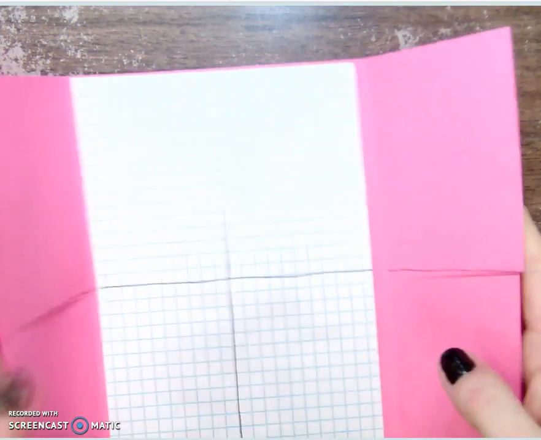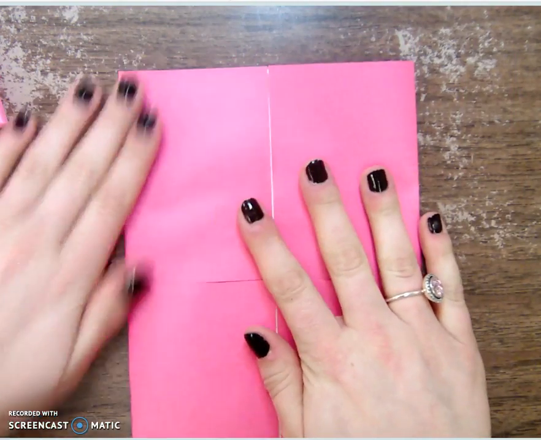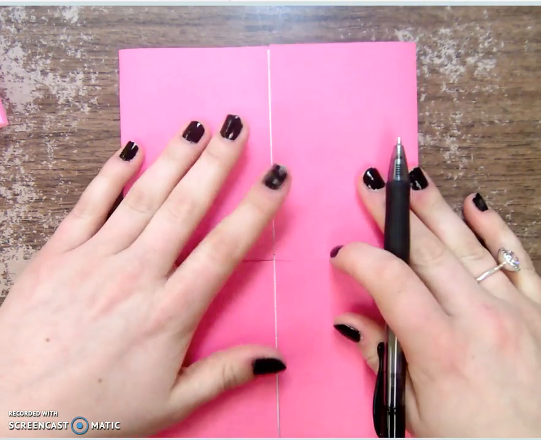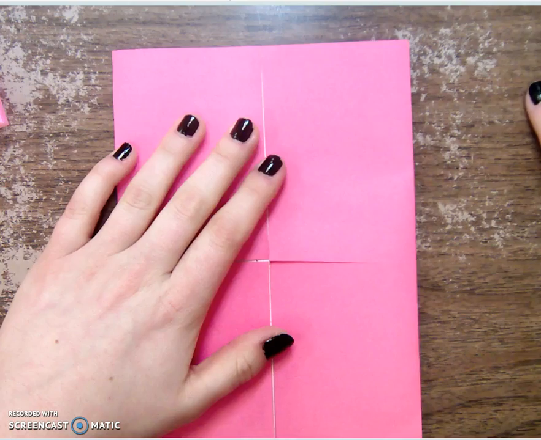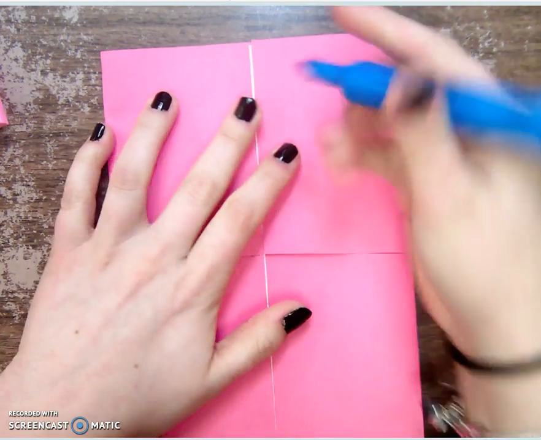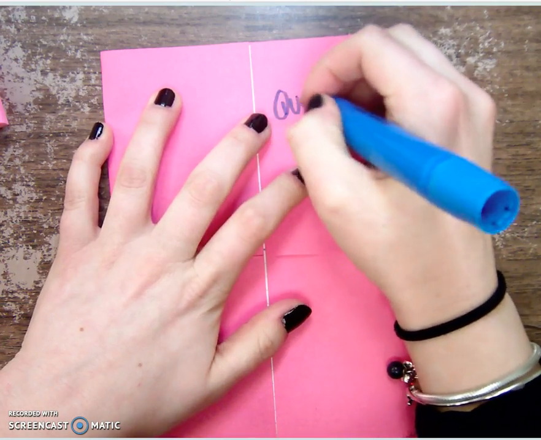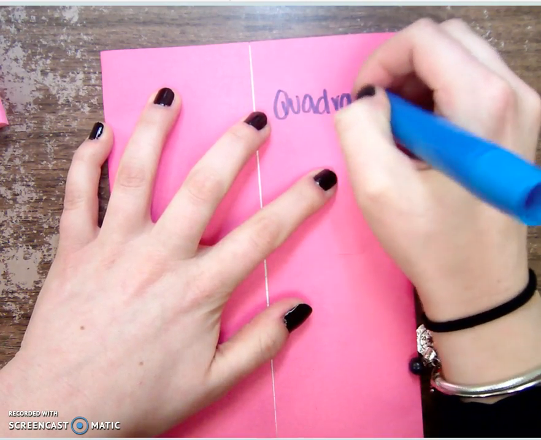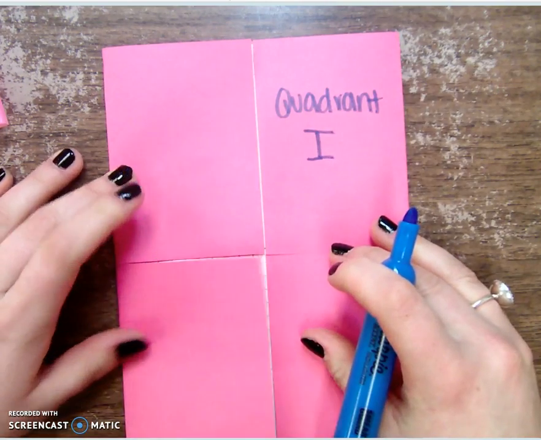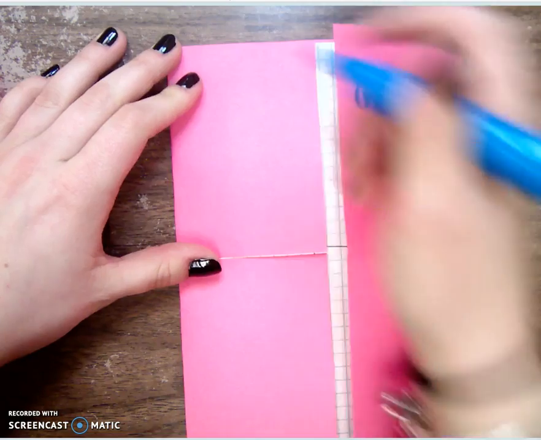Okay. Now close, and we're going to label our quadrants. You'll think back now to 5th or 6th grade when you first learned about these quadrants. This is quadrant 1. Remember, we use Roman numerals to name the quadrants. Then we're going counterclockwise.